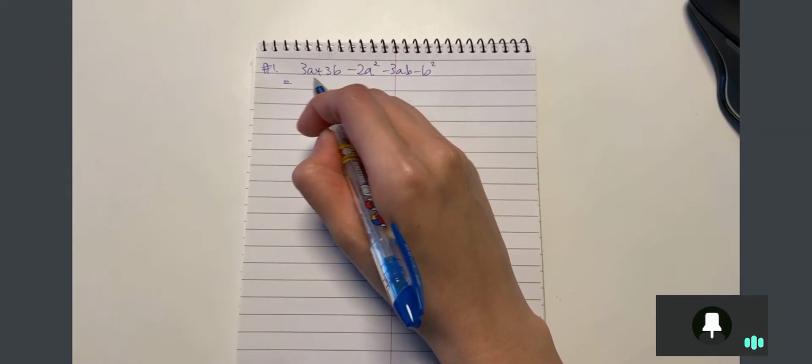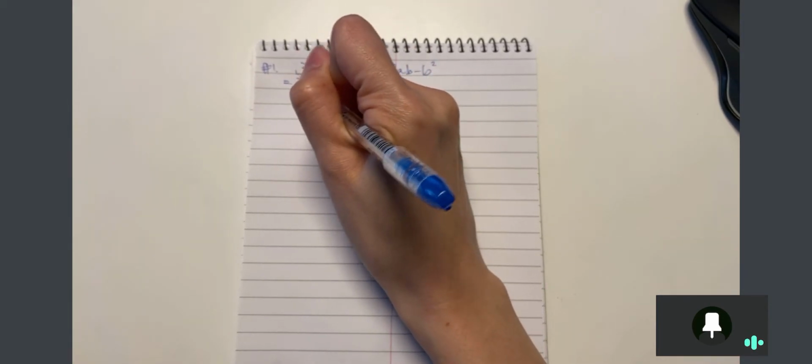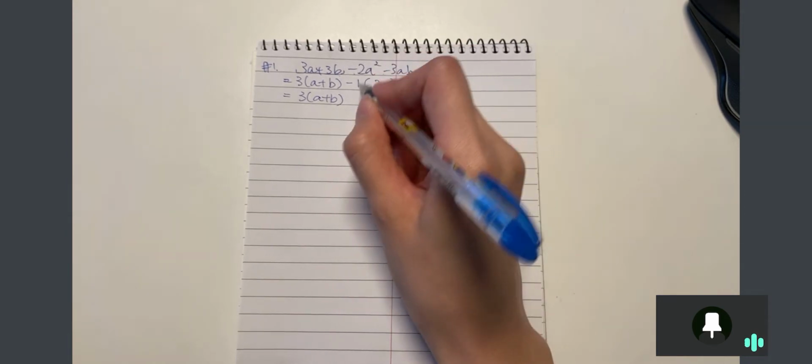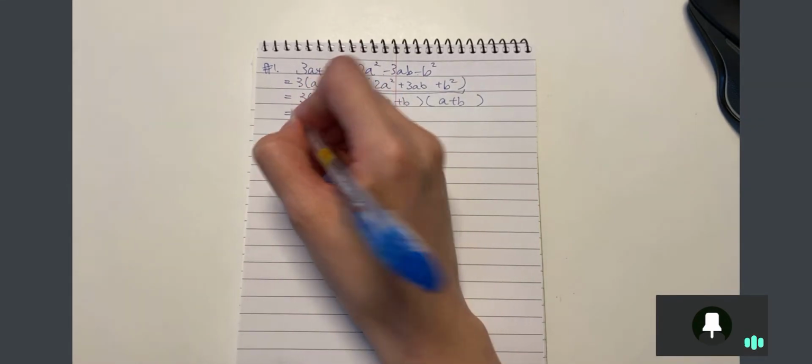This is a very simple factorization. So first of all, you take out the 3 here. So you have a plus b remaining, and then the rest of them have the negative sign. So I take out the negative 1 here, and then 2a squared plus 3ab plus b squared. Okay, so a plus b, 3a plus b is here. And then you can do the factorization of this one with your calculator. This one is 2a plus b and a plus b. Okay, by using the formula 01.